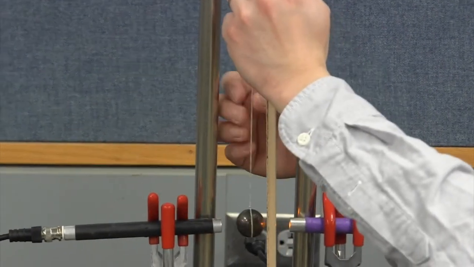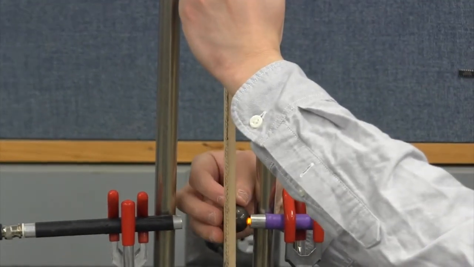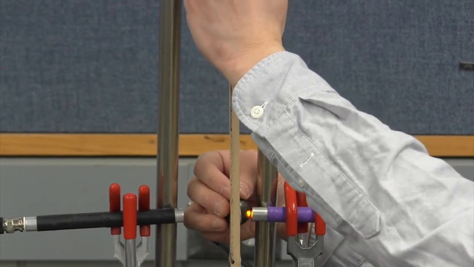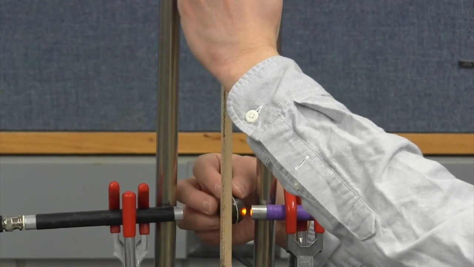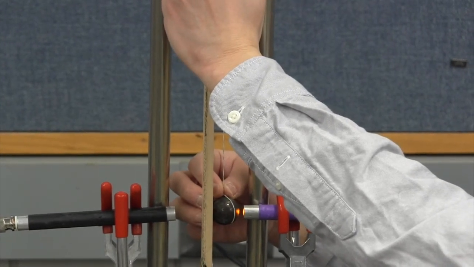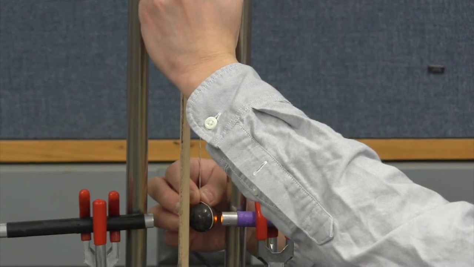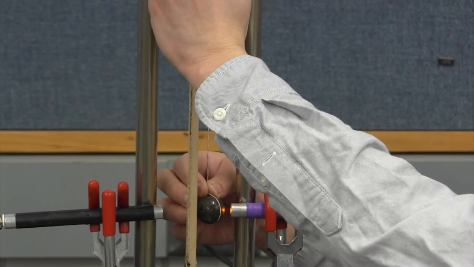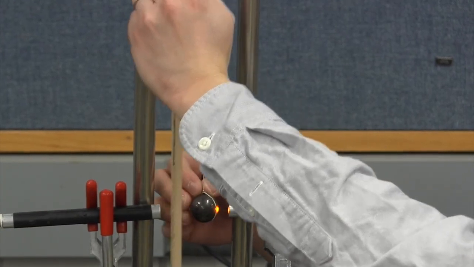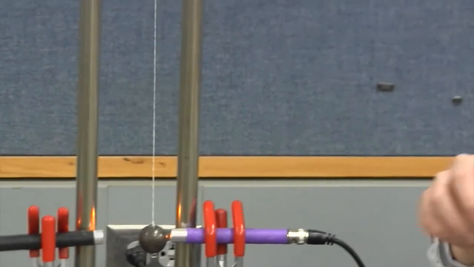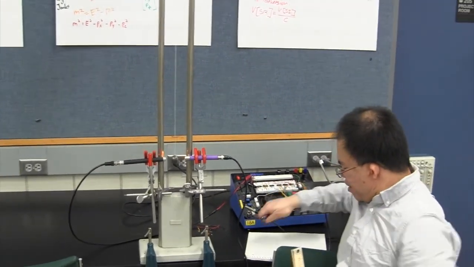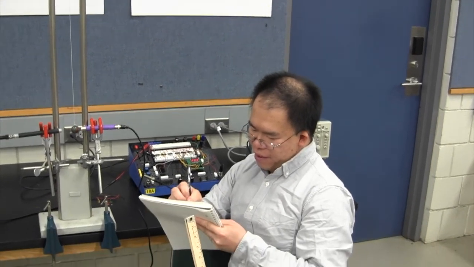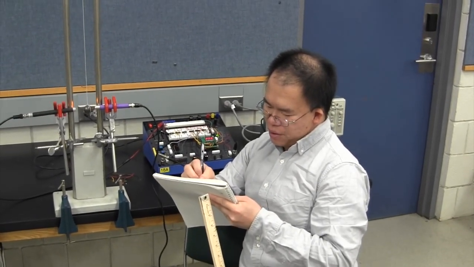And yes, this is a little awkward, but you'd be sort of contorting yourself here if you were doing this. This is where a partner would be really awesome, but that's okay. Okay, so looking at where the center here is, I would say that the length of my pendulum is about 95.0 centimeters, plus or minus a couple of millimeters. So I'm going to go write that down. I'll write this length down as 95.0 centimeters.